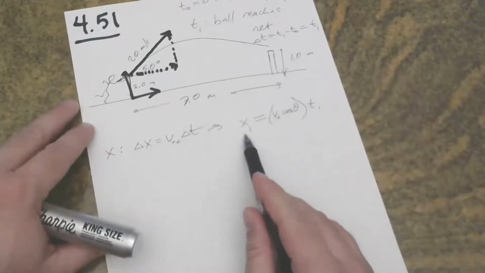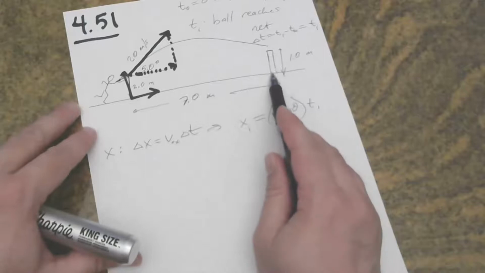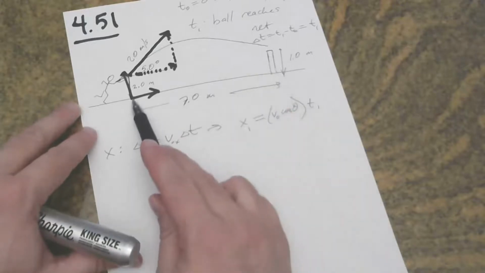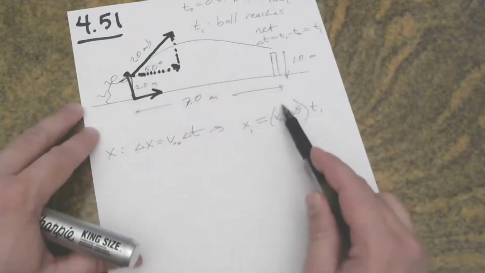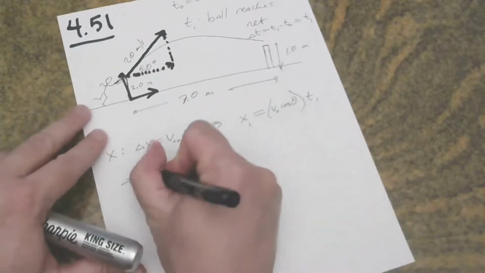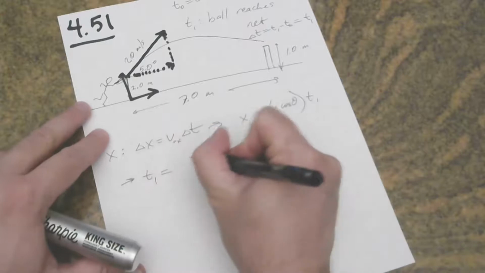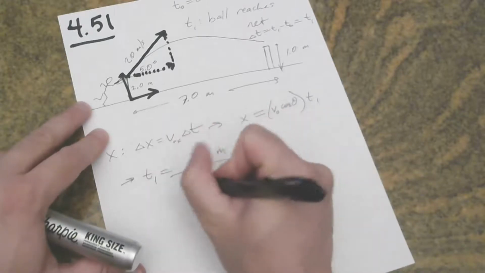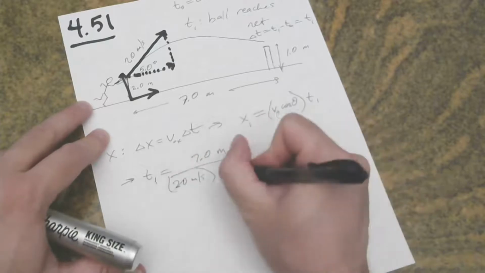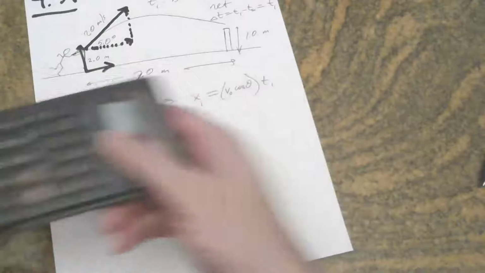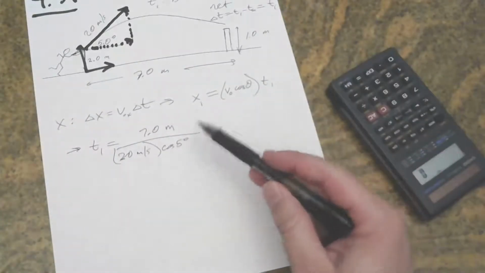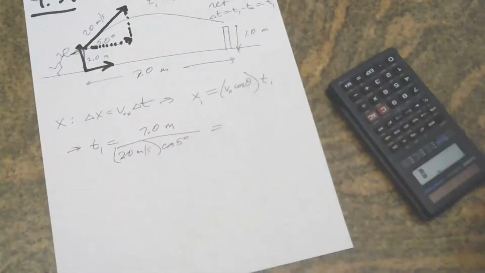Well, we know this distance, or this coordinate. The coordinate of the net is 7 meters with respect to this origin. We know the speed that's given to us. We know the angle, so we can solve for t1. T1 would be the 7 meters divided by 20 meters per second times the cosine of 5 degrees. And you see how the units work out? Meters over meters per second gives us seconds up top.